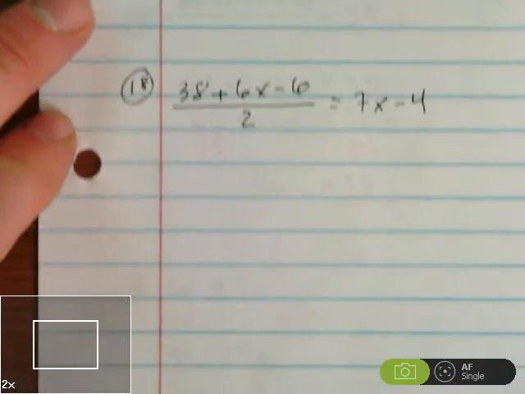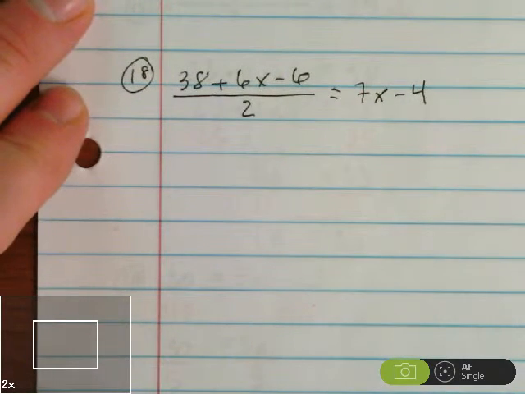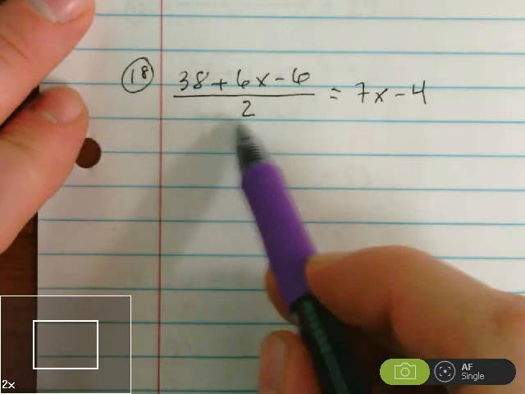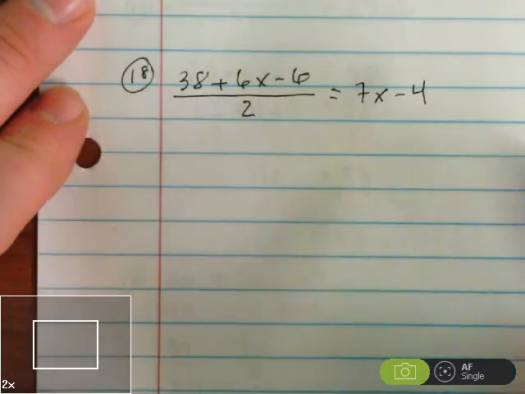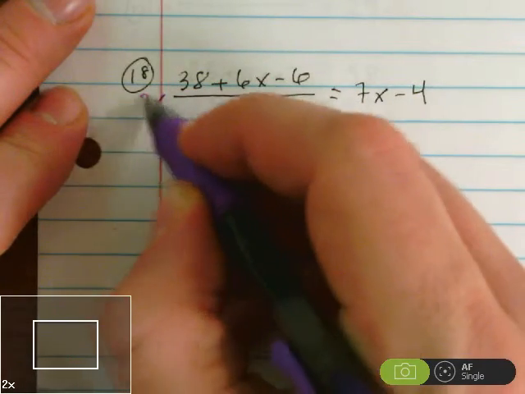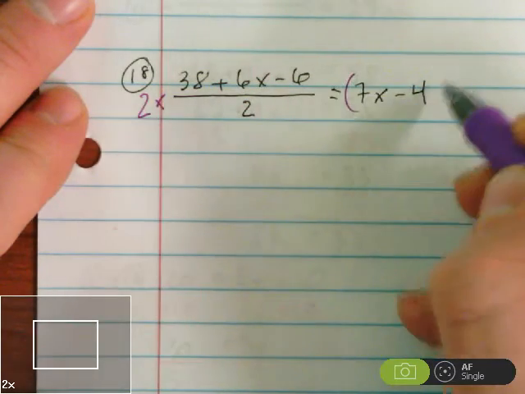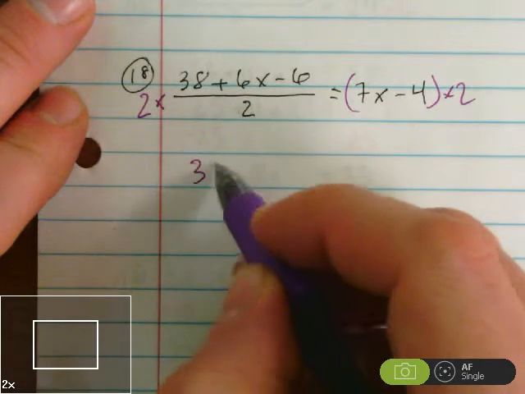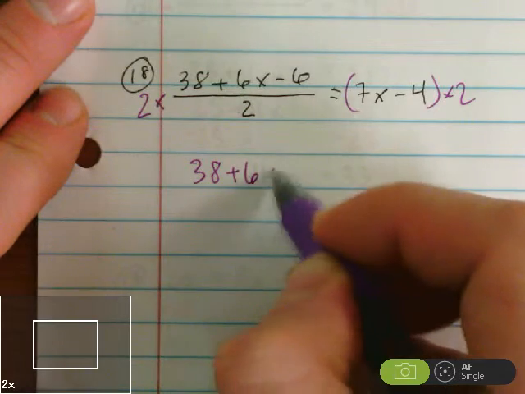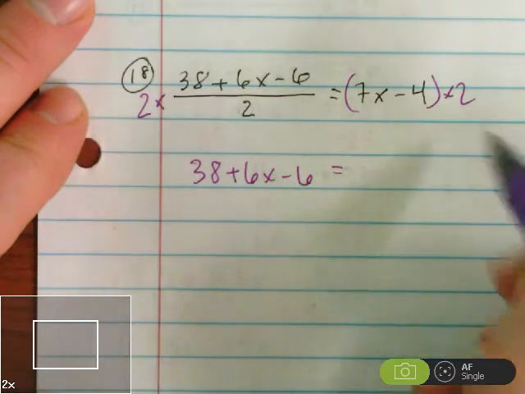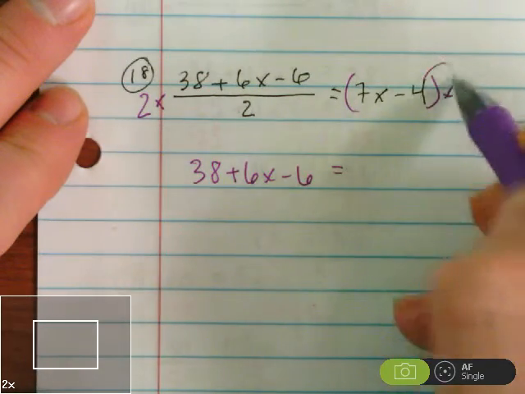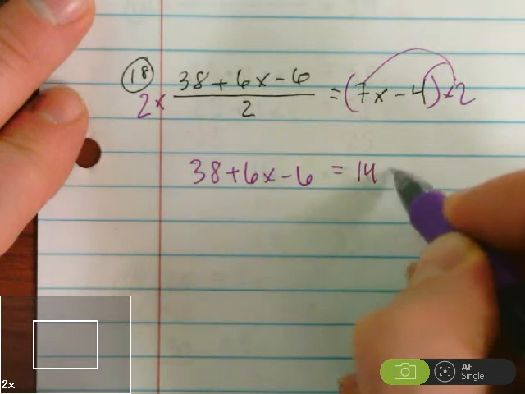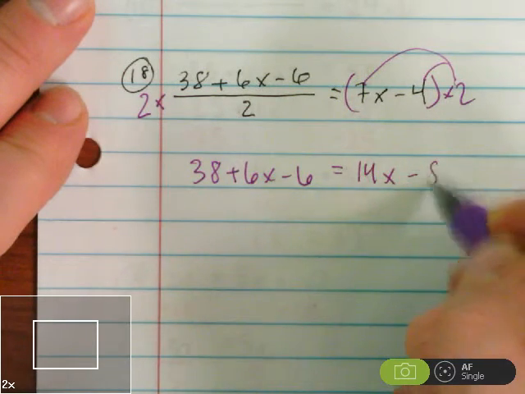All right. Next up. First thing we're going to have to do, I don't like fractions, so let's get rid of this divide by 2 by multiplying both sides by 2. So that's going to leave us with 38 plus 6x minus 6 equals, using our distributive property, 14x minus 8.